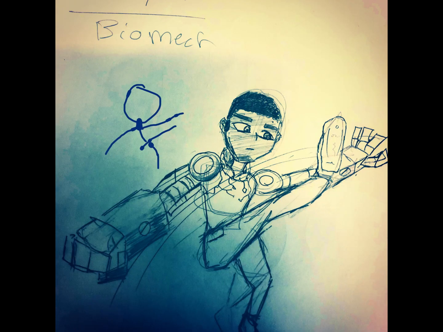Last quick tip before we start drawing. I taught myself this recently. If you make a small stick man of the poses you have in mind, you can shave off 30 minutes of making poses that you really hate, and it'll just save you a lot of time.